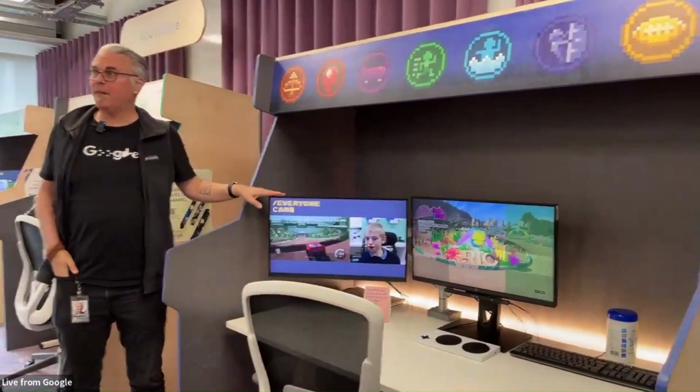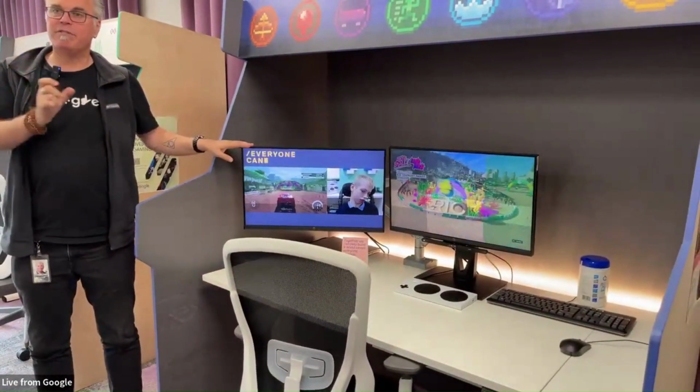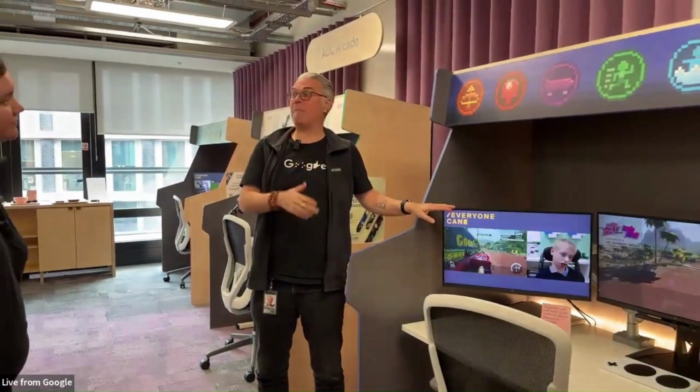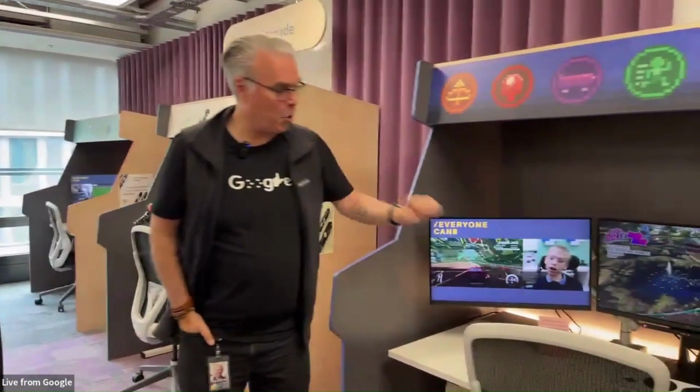So what we have here are 3 stations, each of them designed by an excellent charity called Everyone Can. They are in Manchester, and they use video games to assess people with disabilities, but also use video games to upskill them. Because it's a lot more fun to play a video game than it is to do exercises. So we were so impressed with what they're doing. Oh, they're using it as a therapeutic tool. Video games. Cool.